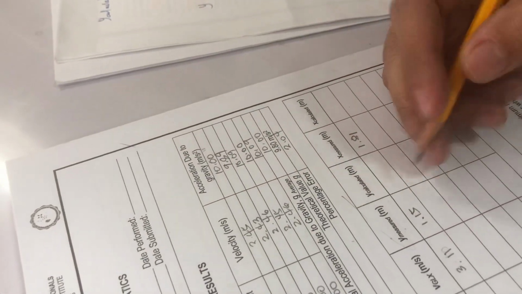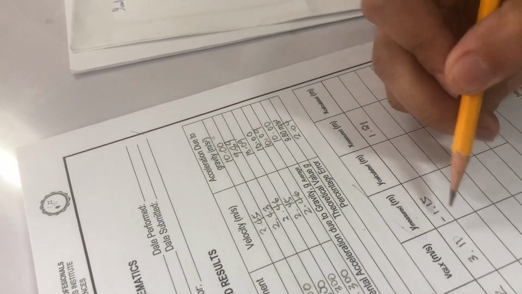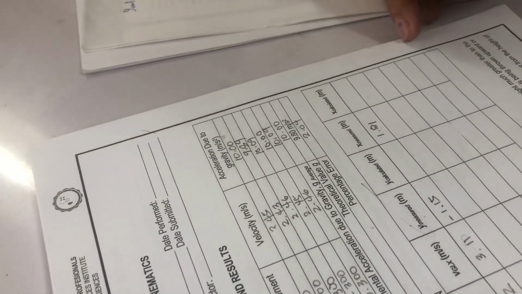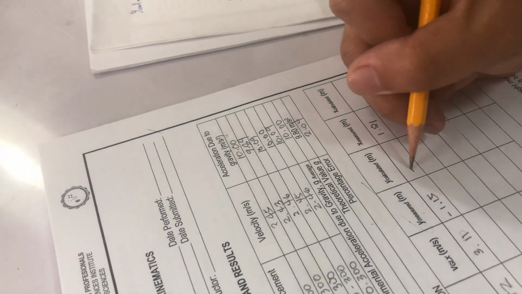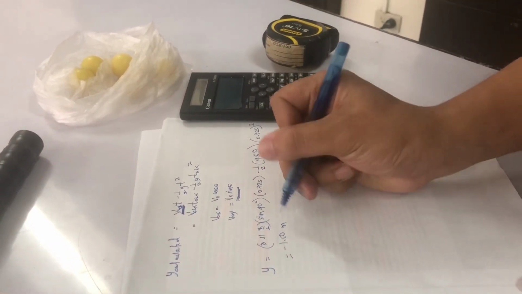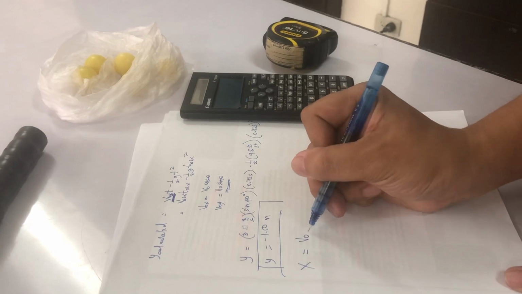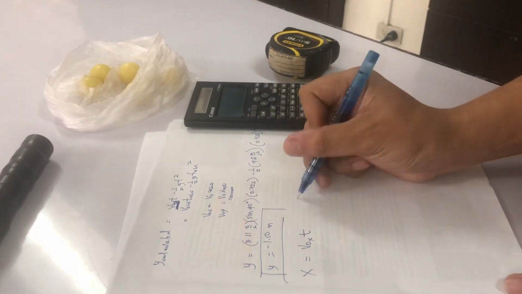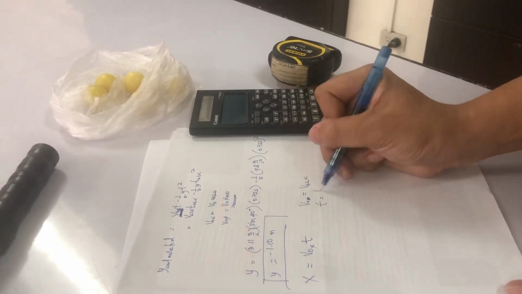So our y measured is 1.15, or we can also put the negative. Again, the negative only shows the direction of the position, or the displacement. The displacement is below the starting point. So we have negative 1.10. And then for the x calculated, the formula is v0x multiplied by t. Our v0 is equal to V_gLX, and the t is equal to t_gLX.